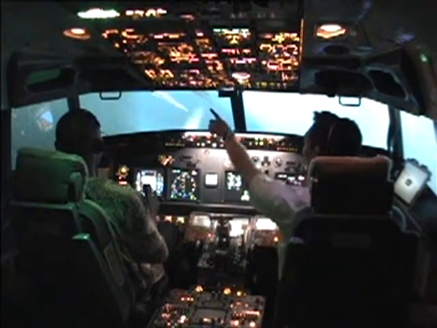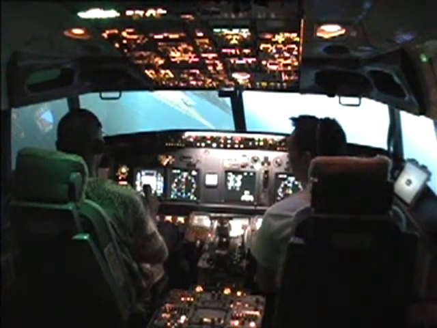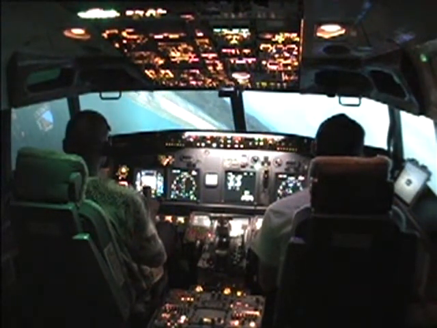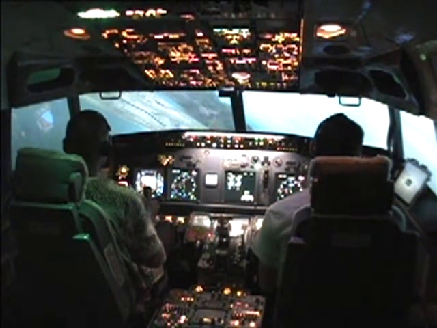So this is the airport you just took off from? You landed and took off from? Oh, okay. Right, you don't want to turn too much, just a bit to the left. Yep, maintain 5 degrees.